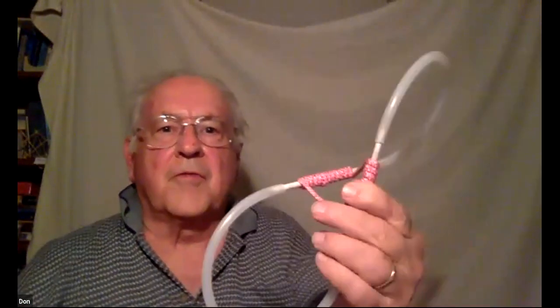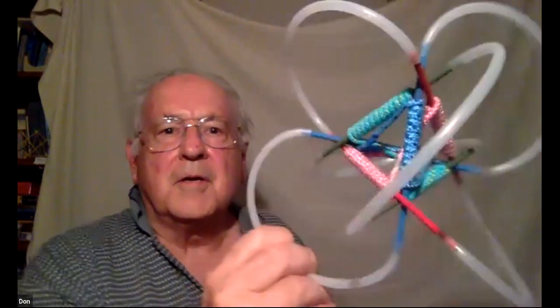If I add 3 more of these, then I have a structure with a condensed energy all in the loop, all in the nucleus. And here's the model. This is three of these, and that gives you the structural loop.